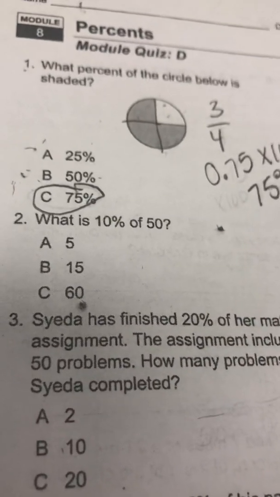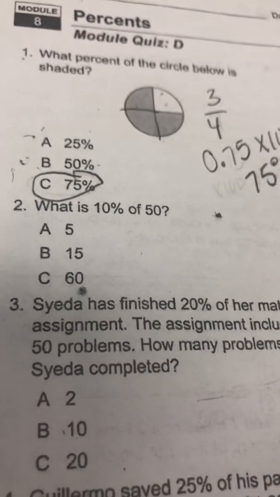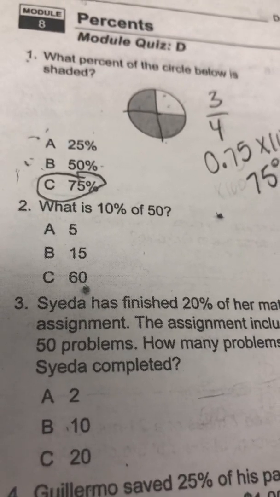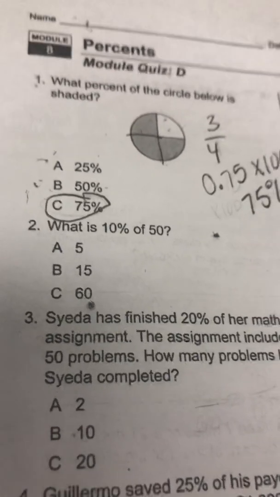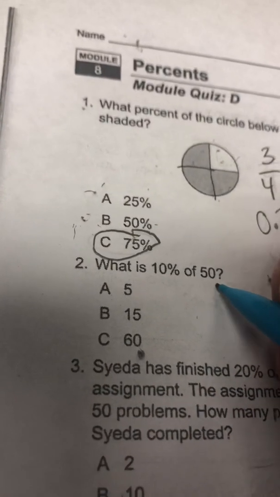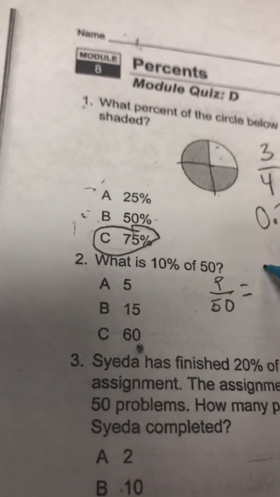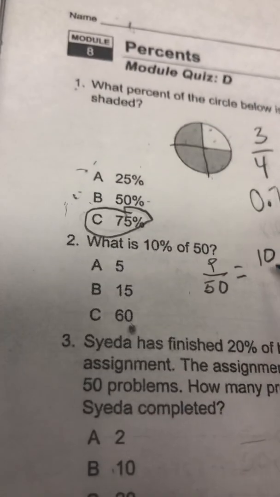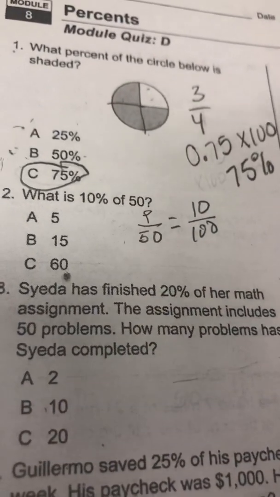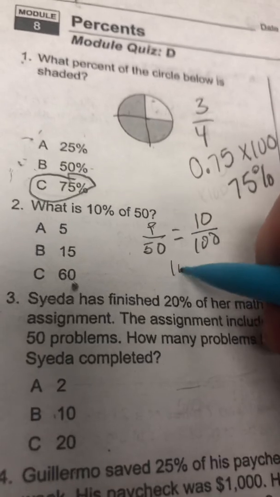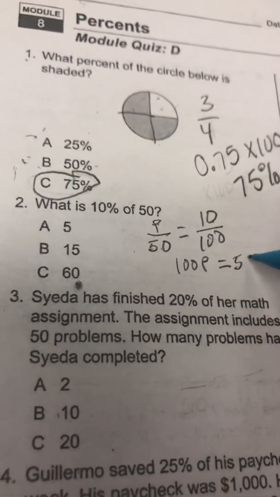My next problem, 10% of 50. If you're not quite sure how to solve this problem, you can always use part over whole equals percent over 100. So I'm going to set it up that way. I don't know my part, but I do know my whole is 50, equals 10% is what we're looking for, and percents are out of 100. So I'm going to now cross multiply. P times 100 is going to be 100p equals 50 times 10 is 500.